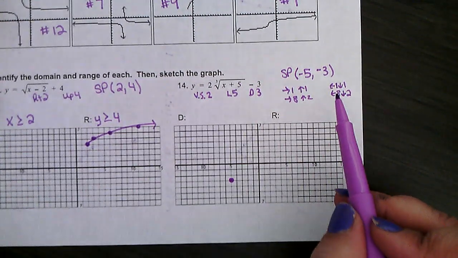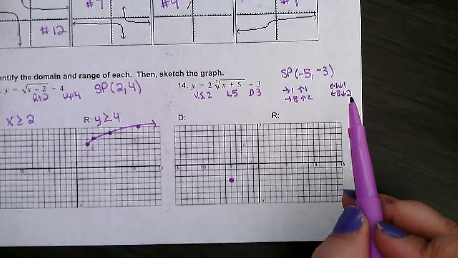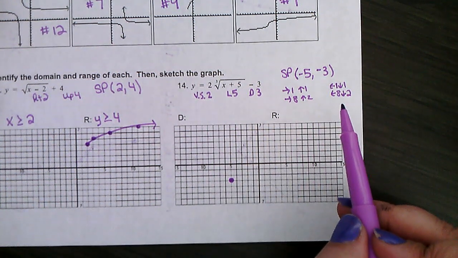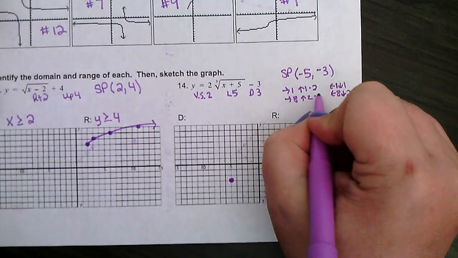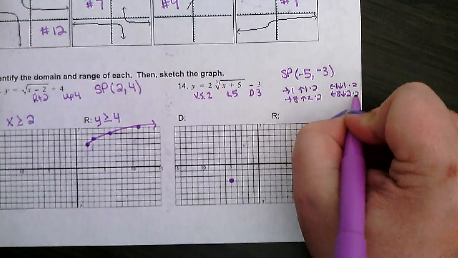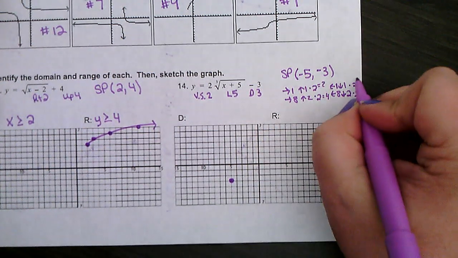And I wrote this out this time because this vertical stretch of 2 changes something over here. Do you remember if it's the ups or the overs? Hopefully you remember it's the ups. We need to multiply them all by 2. So I'm actually going to go up 2 and up 4.